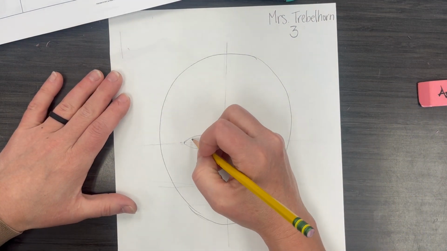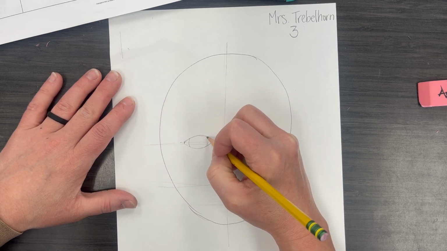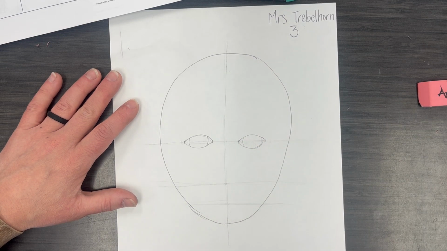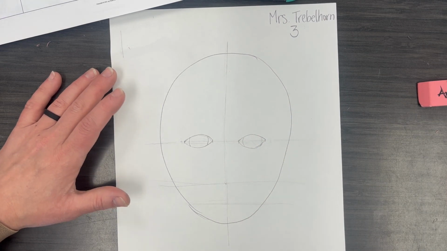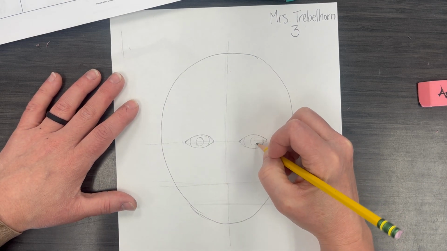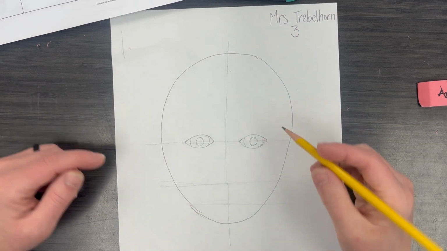Then when I draw my irises, that's the colorful part of your eye. A lot of people draw it itty bitty, but it takes up most of your eyeball. So you want to draw it a little bit larger. And then you've got your pupil, which is that black part of your eye. And you want to draw that as a circle inside your iris. It's right in the middle of your iris.